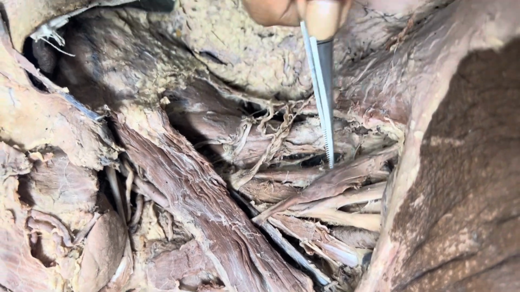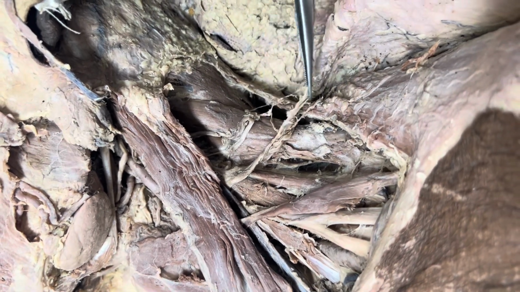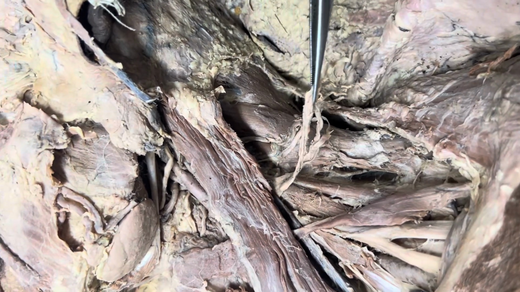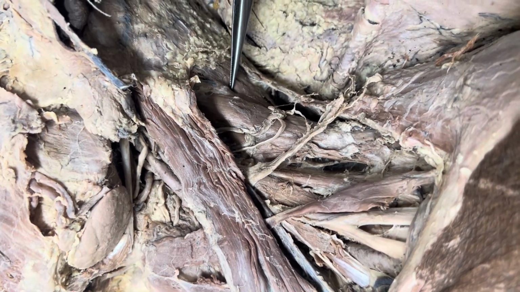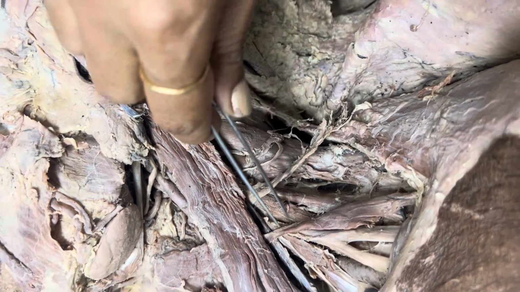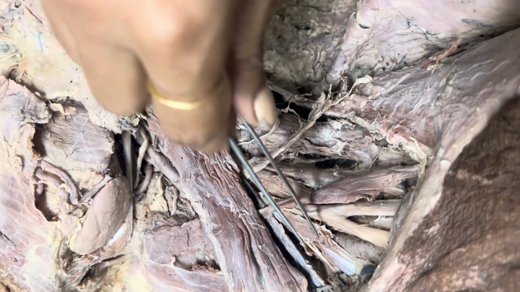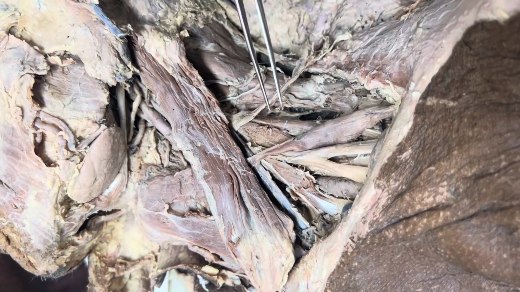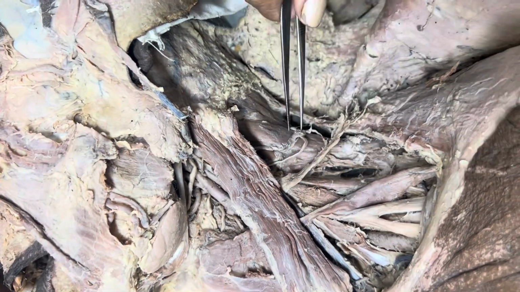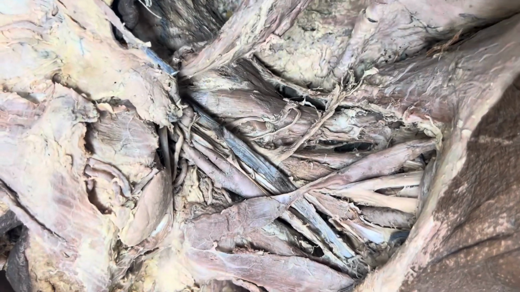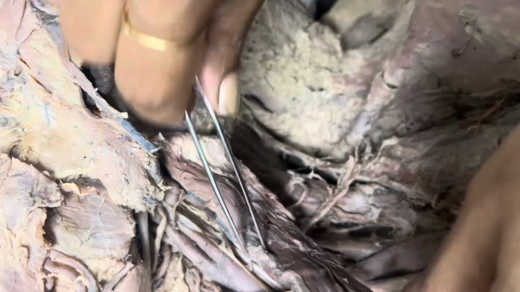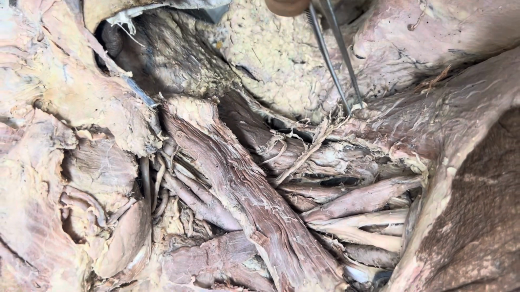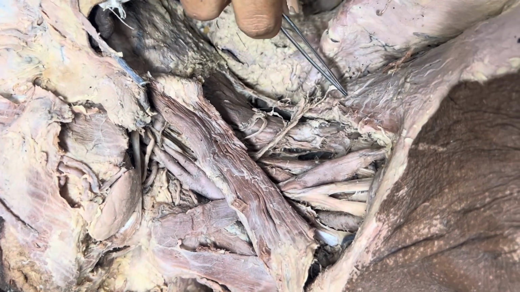The triangle above the omohyoid is the occipital triangle. Here these are cutaneous nerves. These are the muscles forming the floor: splenius capitis, levator scapulae, scalenus medius and scalenus anterior. I'll just show the main contents here. This is the spinal accessory nerve, which pierces this muscle, lies in the triangle, and then supplies the trapezius muscle.